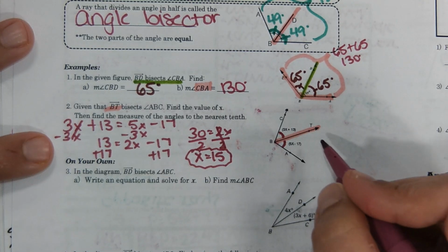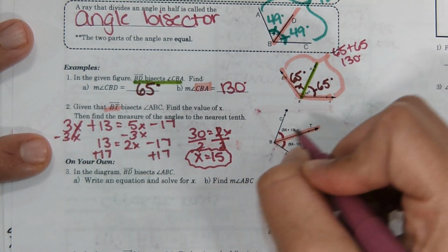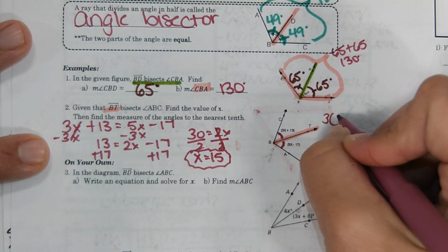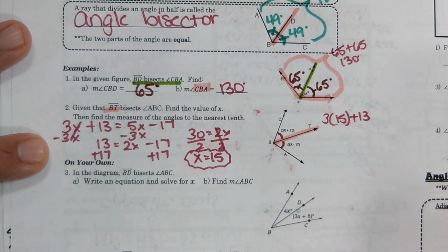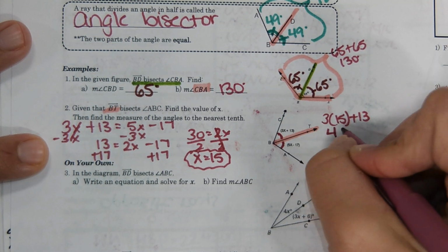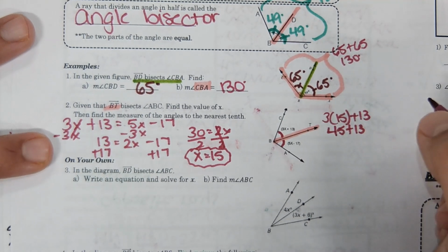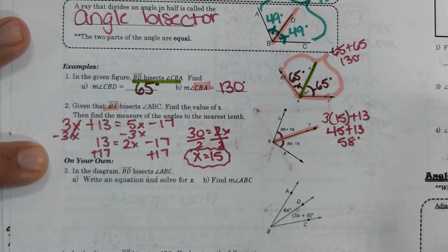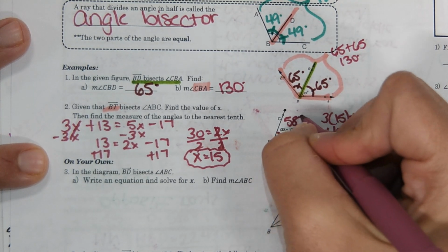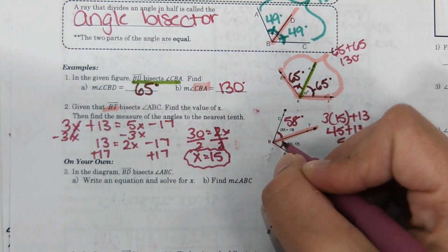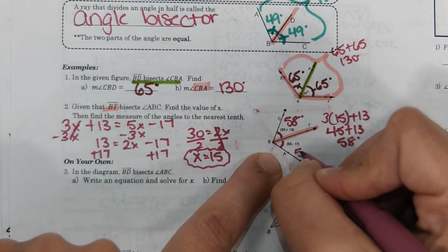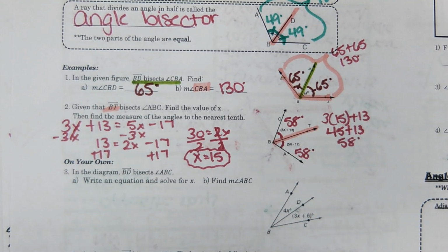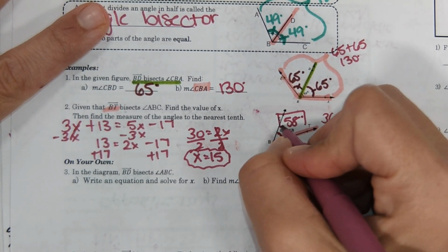It also says find the measure of the angles. So once I have x equals 15, I need to plug that in. 3 times 15 plus 13. 45 plus 13 is 58 degrees. So this here, 58 degrees. Since this is an angle bisector, both of these are the same. This is 58 as well. You could solve it out if you wanted to or just wanted to check yourself, but that's the answer. So this is also a solution as well.